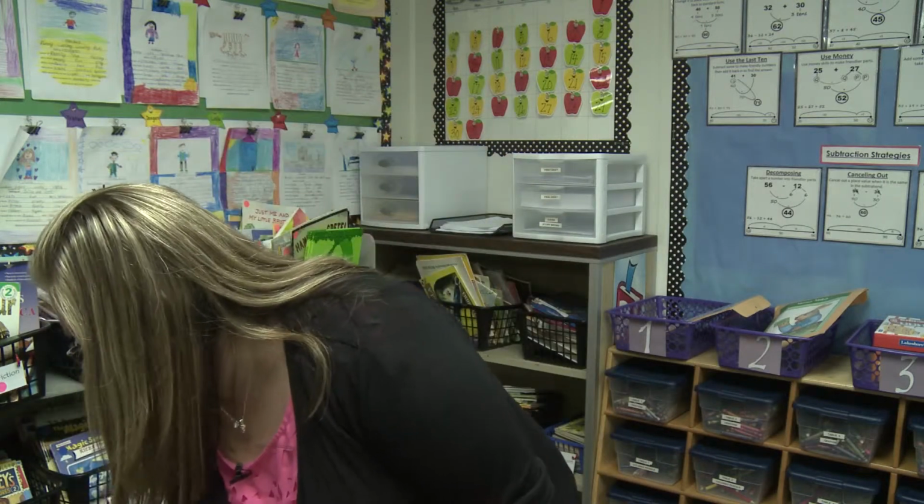So talking about the standards, do you want to go into that? Talk about the standards or cluster targeted in this lesson?